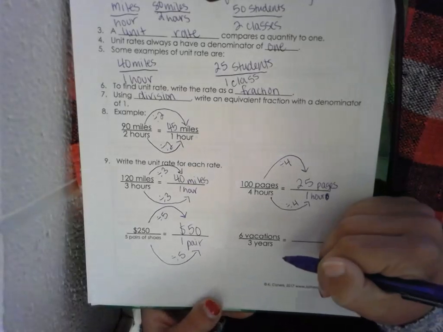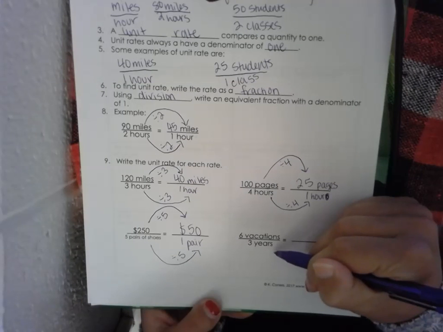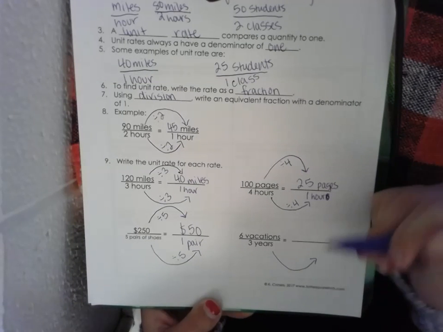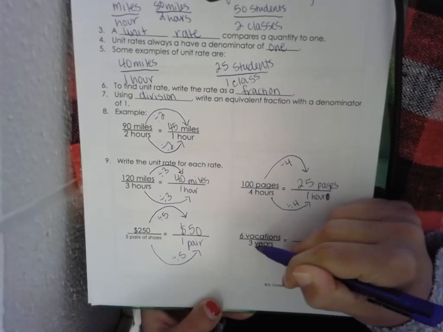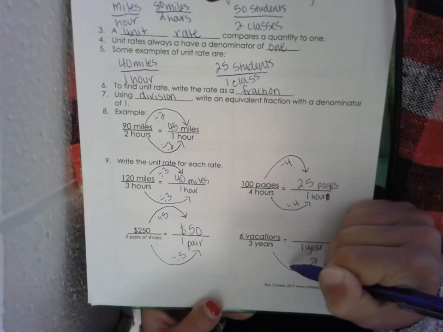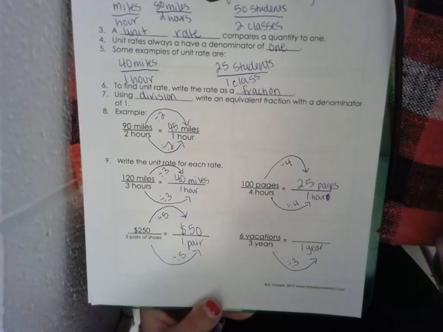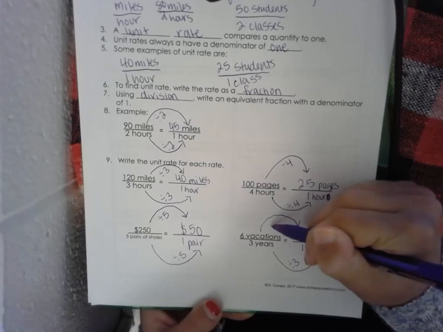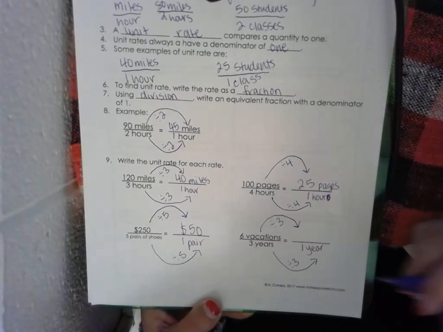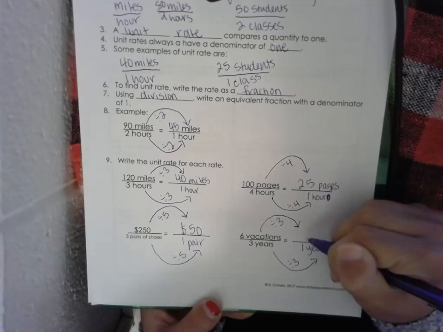And then 6 vacations every 3 years. So how many vacations can I take in 1 year? Any number divided by itself gives me 1. Whatever I do to the denominator, I need to do to the numerator. So 6 divided by 3 is 2 vacations every year.